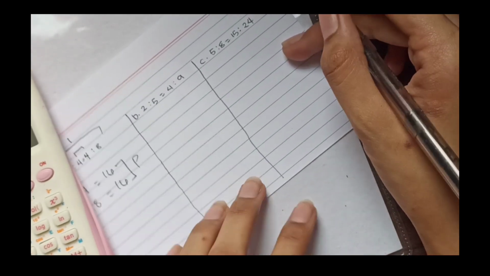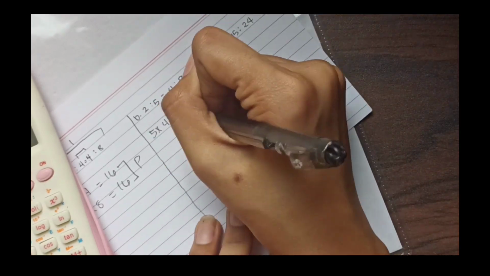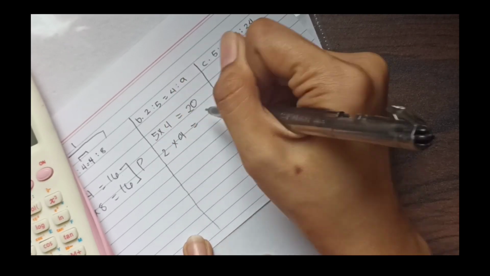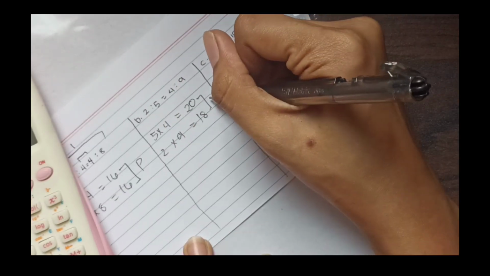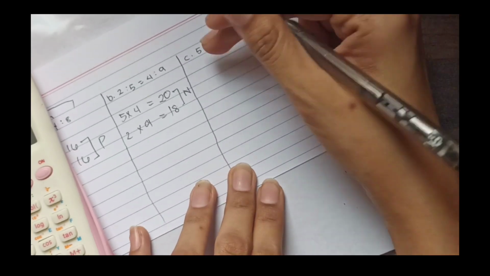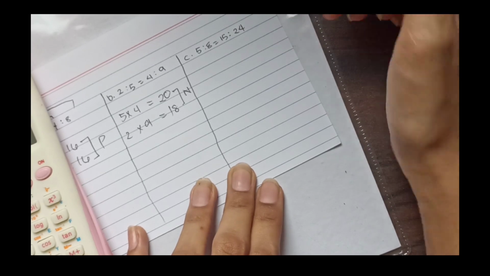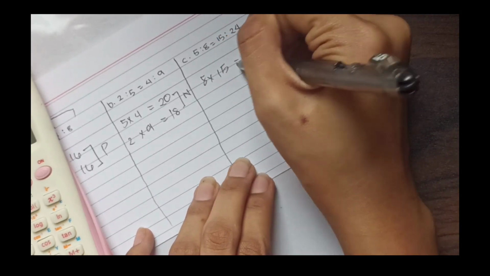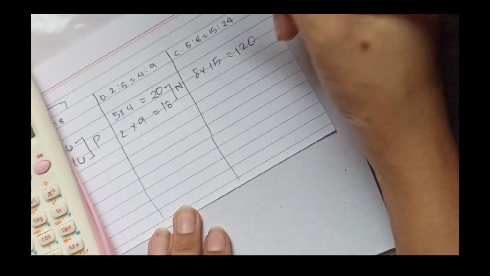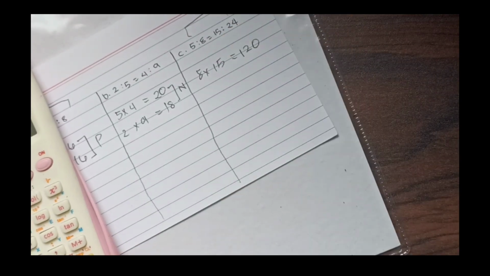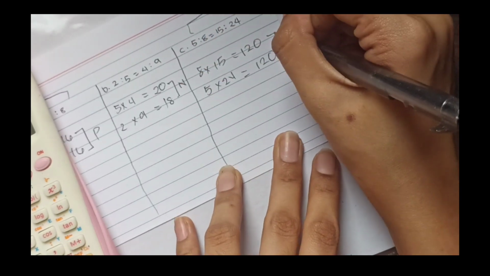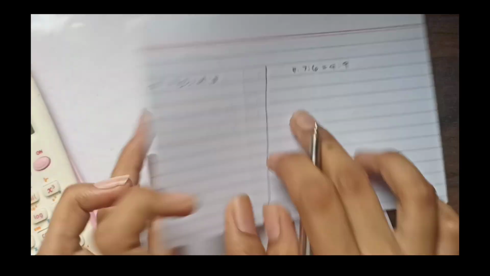For number 2, 5 times 4 is equal to 20. And then 2 times 9 is equal to 18. Magkaiba sila ng value, so ibig sabihin, hindi sila equal or proportion. For number 3, 5 is to 8 as 15 is to 24. 8 times 15 is equal to 120. And then 5 times 24 is equal to 120. Ibig sabihin, proportion sila.